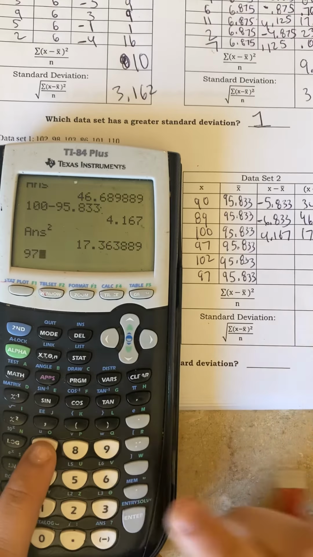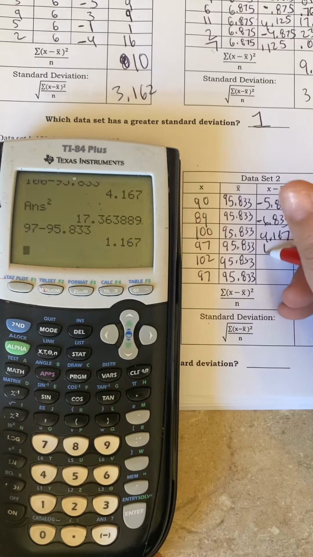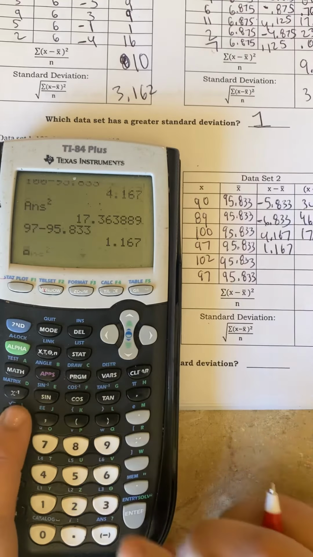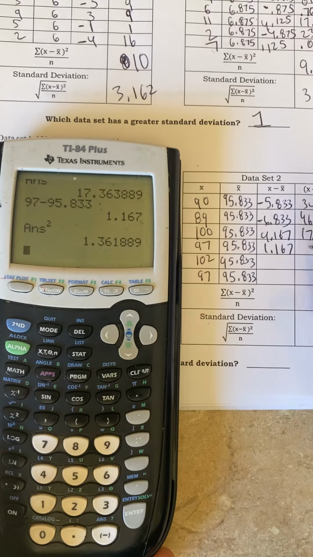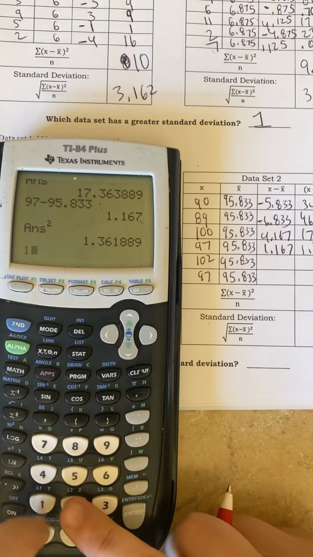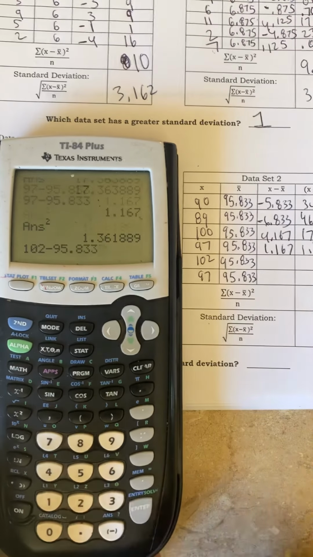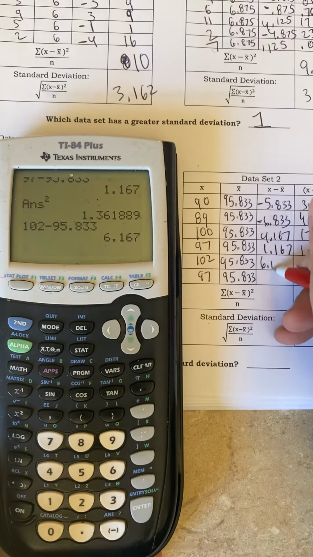And then 97 minus 95.833 gives me 1.167, and then squaring it gives me 1.362. And then 102 minus 95.833 gives me 6.167.